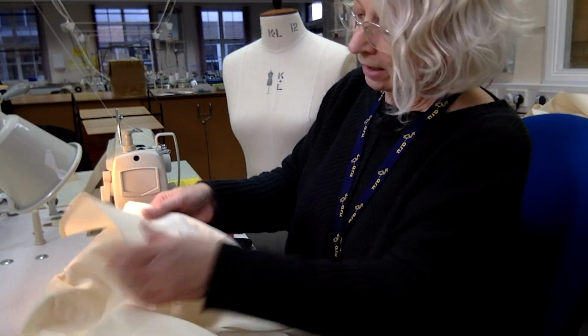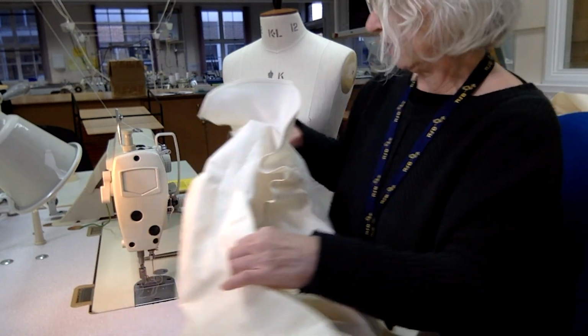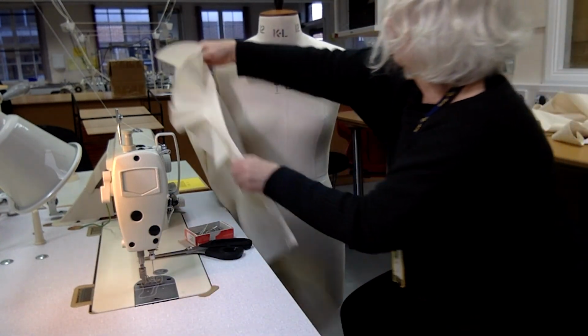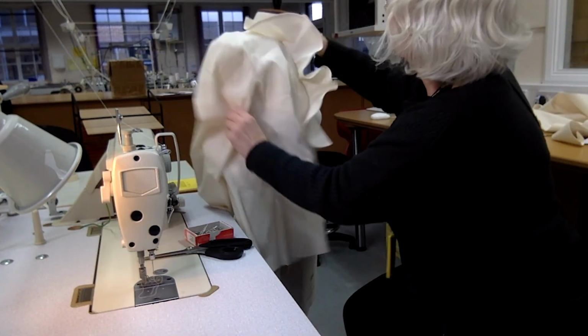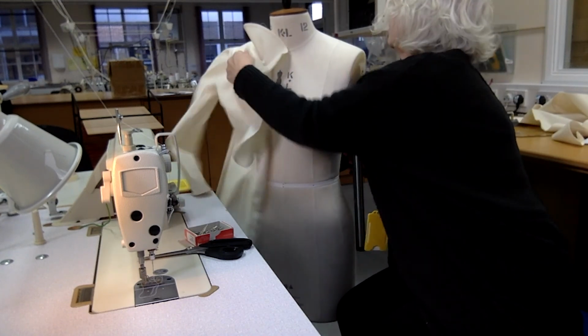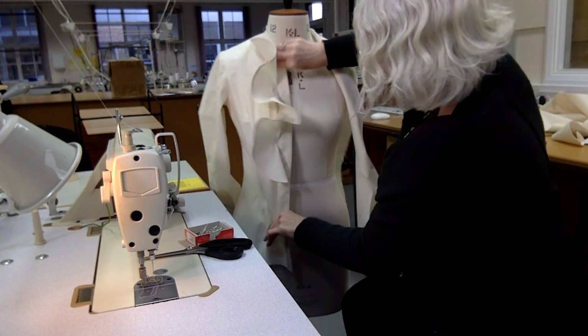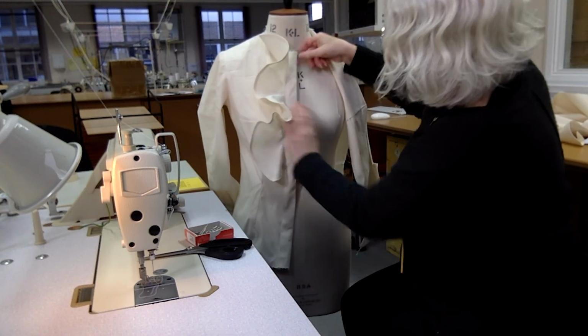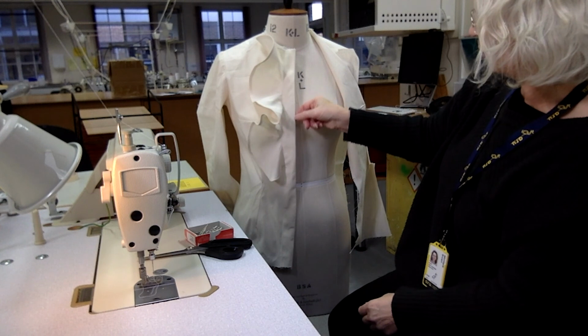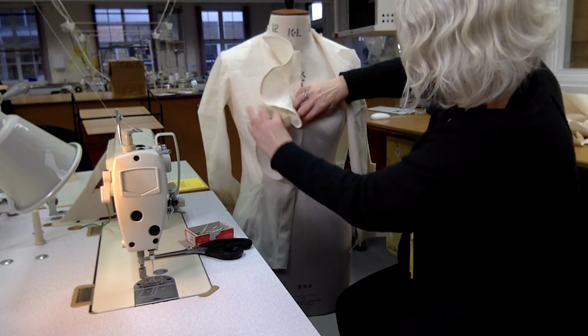So there you have your flounce attached to the front of your shirt. Now obviously you could top stitch this edge as well, and that would make that nice and crisp.